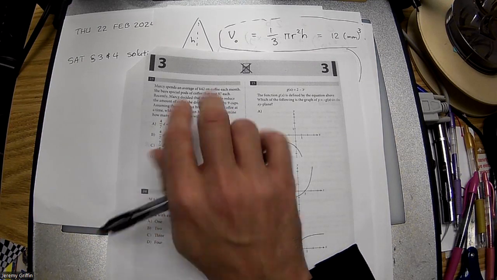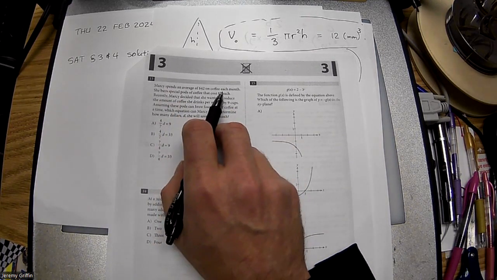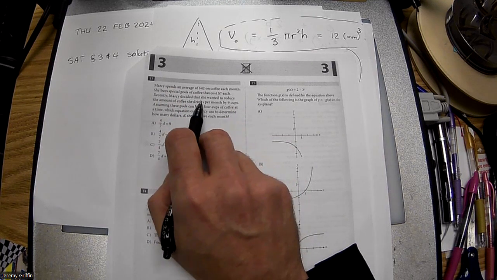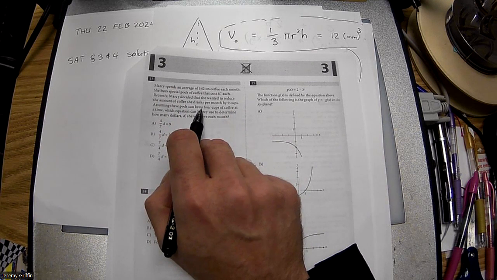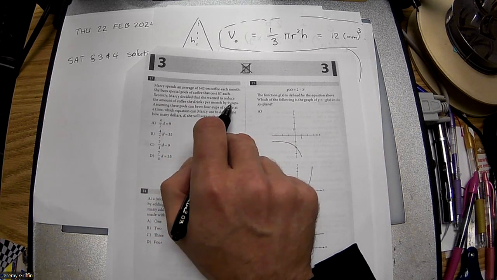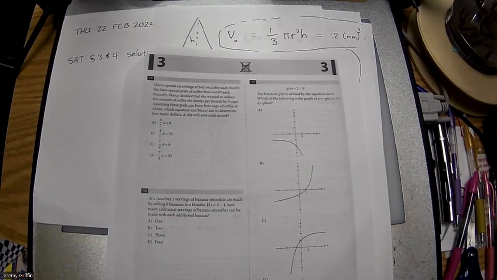Woo! Okay, so I'm seeing a lot of numbers floating around. It's $42 she was initially spending, $7 per pod, 4 cups per pod, and she wants to reduce by 9 cups per month. Woo, that's a lot of numbers floating around. Right? One of those numbers is completely extraneous. You never even need it at all. Which number is a complete red herring?